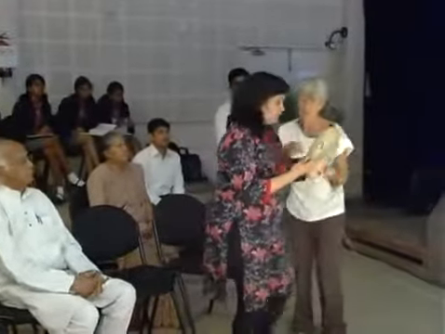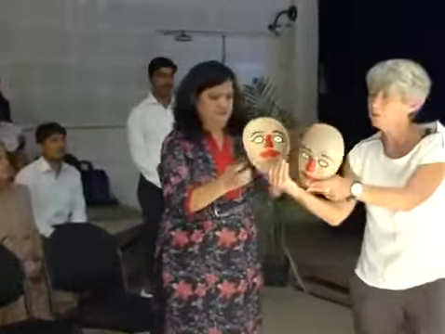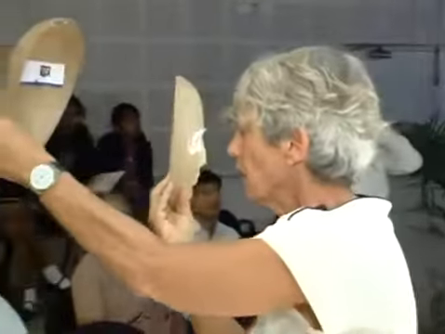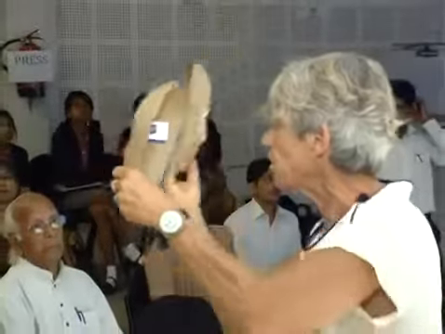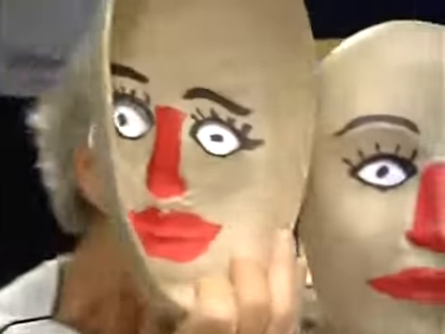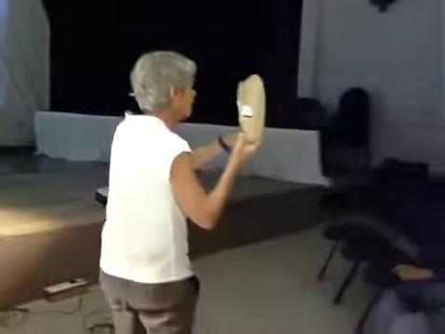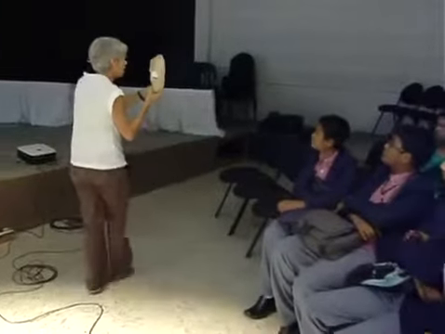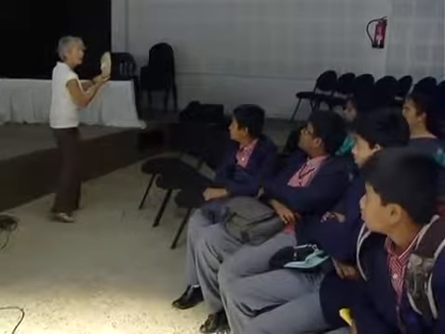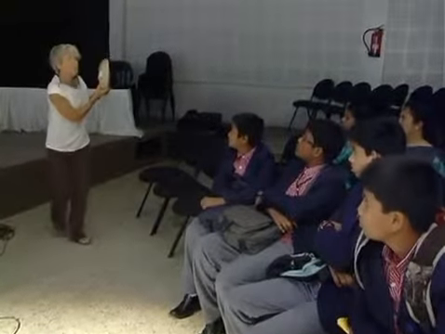The reverse masks are just a regular mask and the hollow face on which I have painted a nose, lips, and the eyes. Do you notice anything strange when I pass by you? Do they both behave the same way? No. What is different?